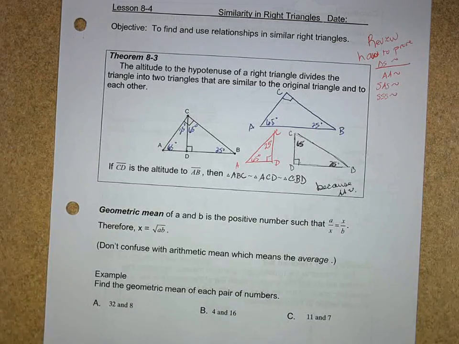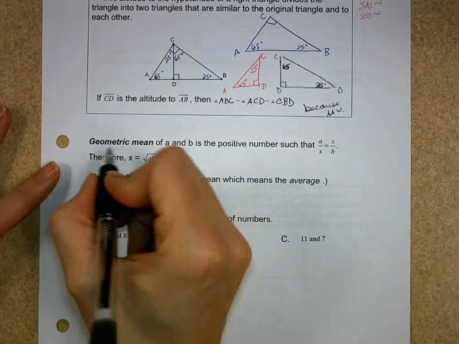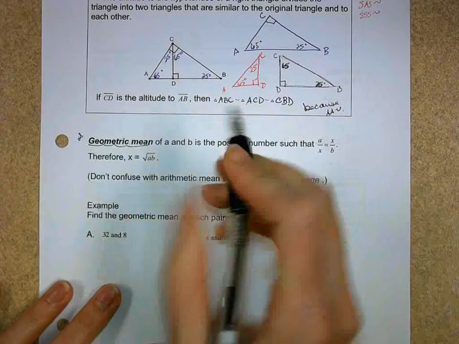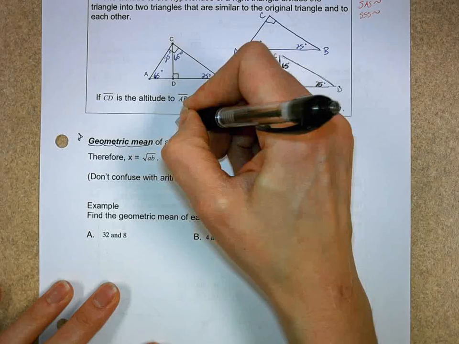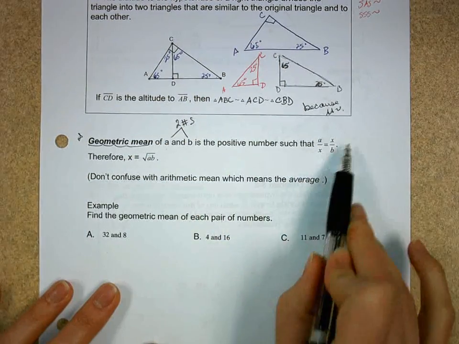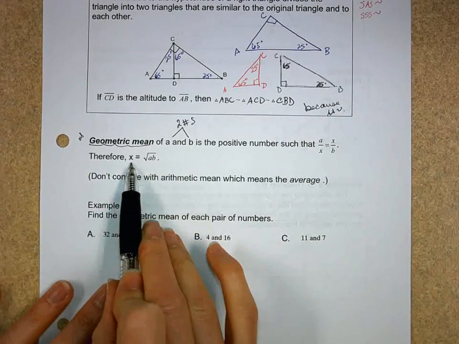Now, we're going to be able to set up a whole bunch of proportions based off of this, but we have to get a little bit of vocab in there too. We have what's called a geometric mean. Now, here's the definition of it. The geometric mean of two numbers, A and B, is the positive number x such that A is to x as x is to B, and therefore x is the square root of AB.